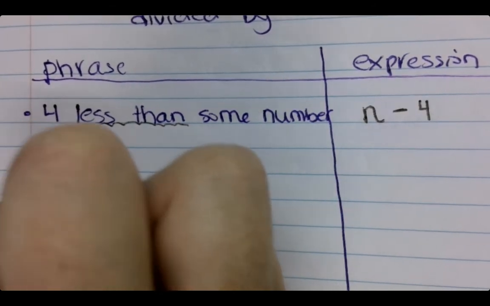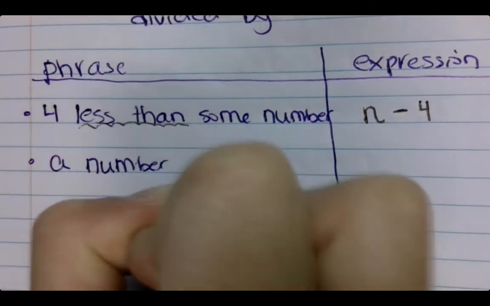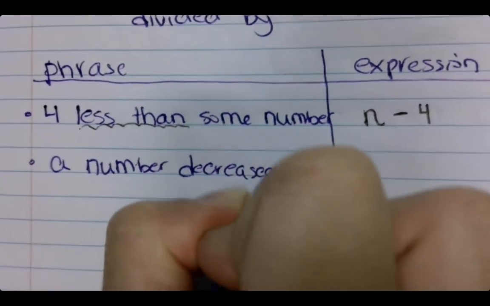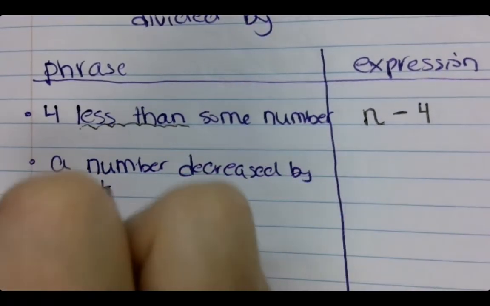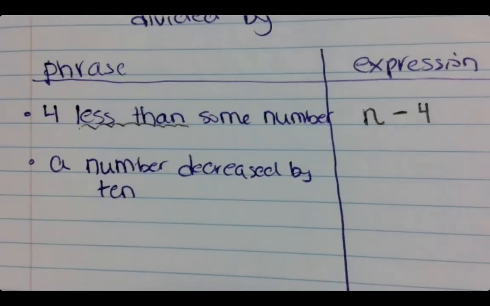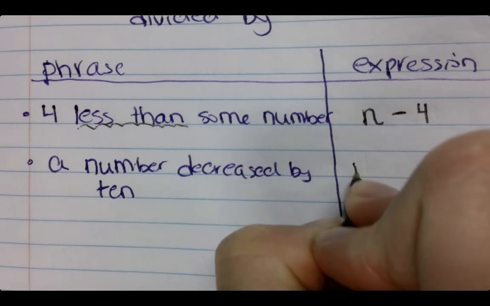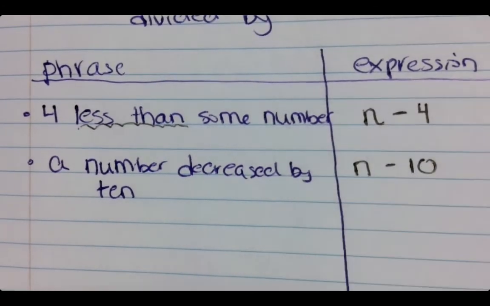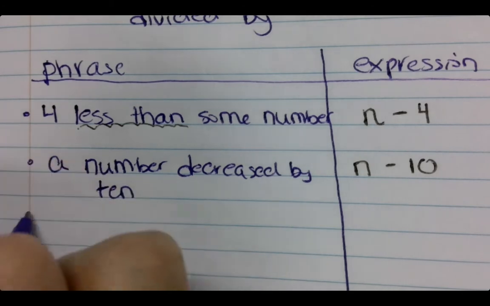A number decreased by 10. So you would take your number, decrease is subtract, so minus 10.